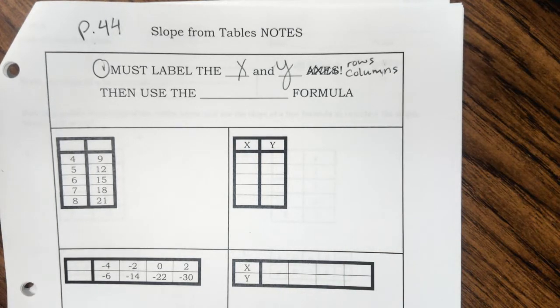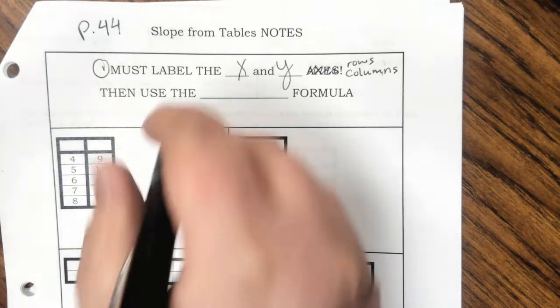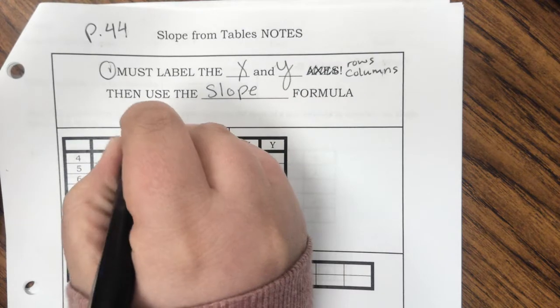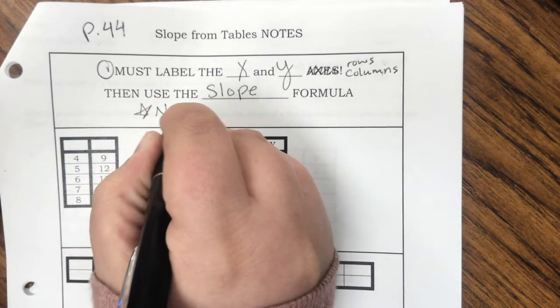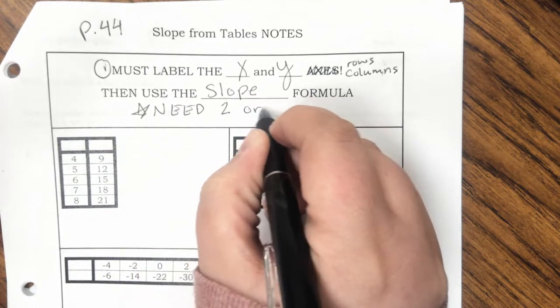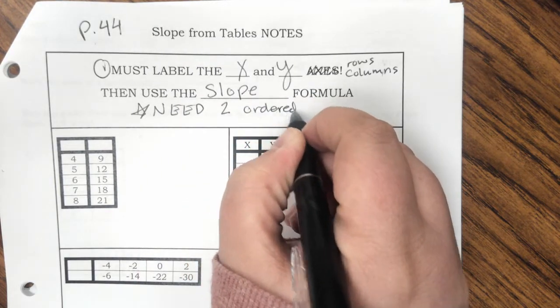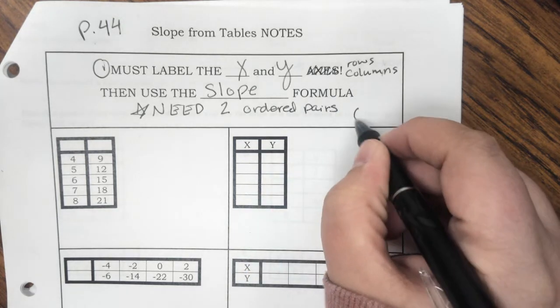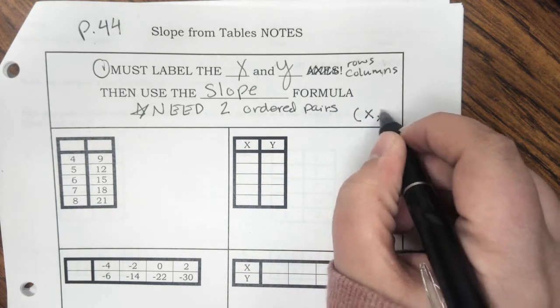After that, you're going to find some ordered pairs, and then you just use the slope formula after you have some ordered pairs. Remember, you need at least 2 ordered pairs. And just for fun, remember that an ordered pair is X, then Y.